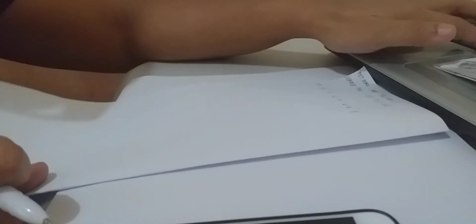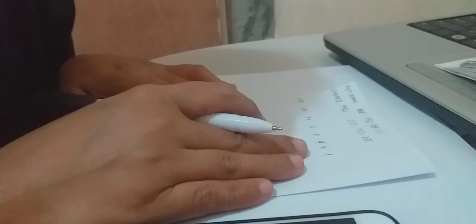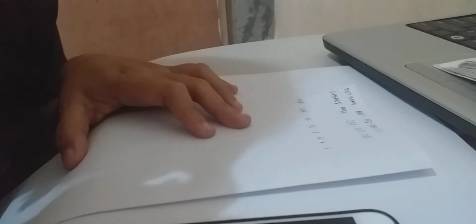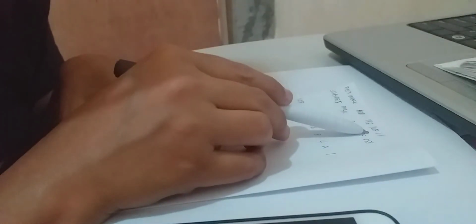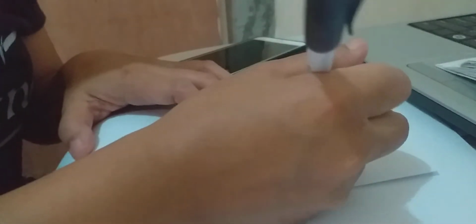So now let's proceed to number 3 procedure. We have here a network address which is 192.168.1.1 and a subnet mask of 255.255.255.0. Letter A question: what is the network address in binary? So the network address, we will convert it in binary. So let's proceed. 192 minus 128, that is 1.